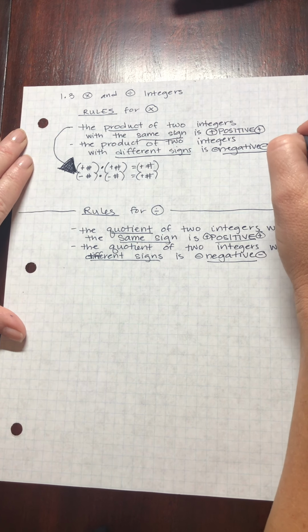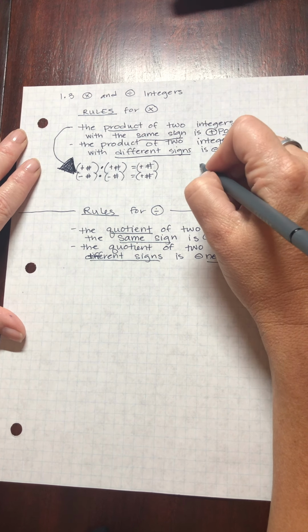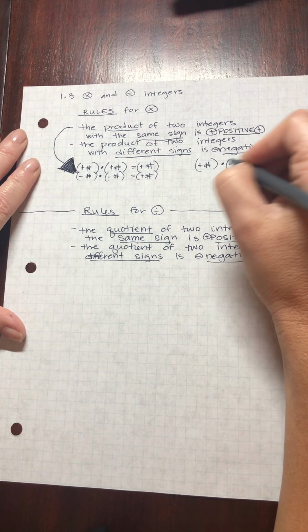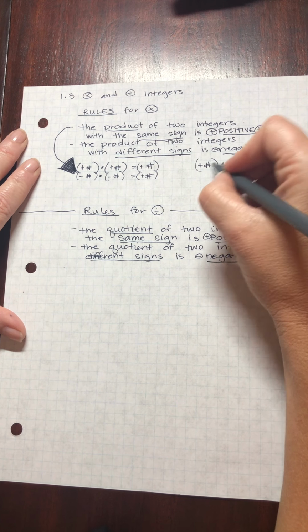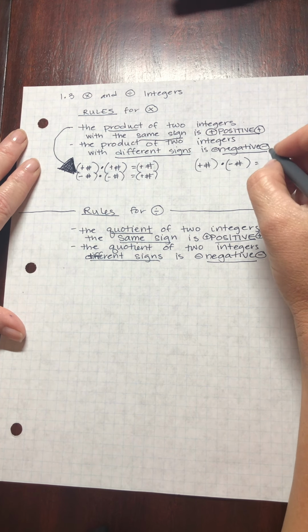So now let's do one with different signs. Okay? Let's say we have a positive number times a negative number. The signs are different, so in this case, our answer is negative.